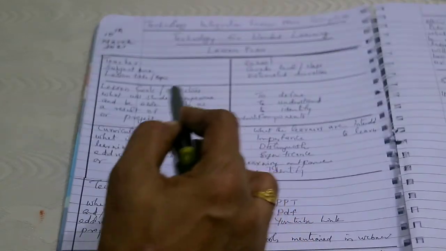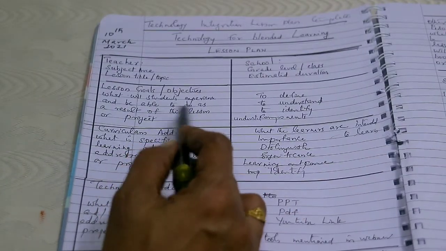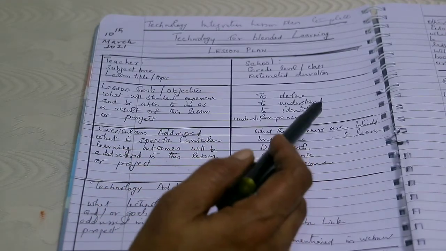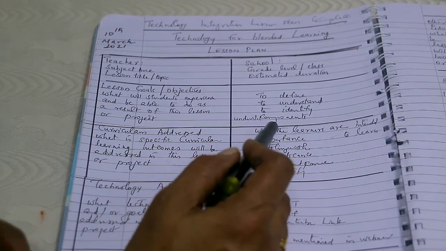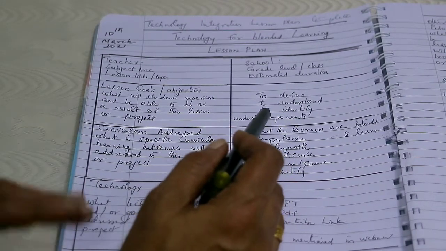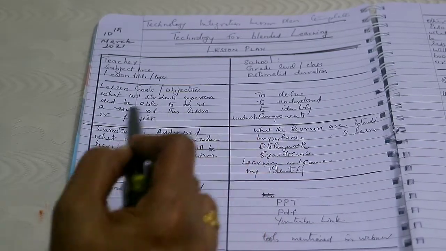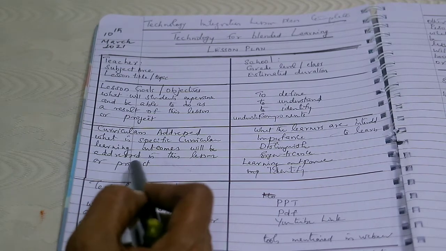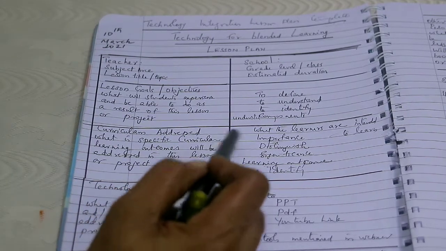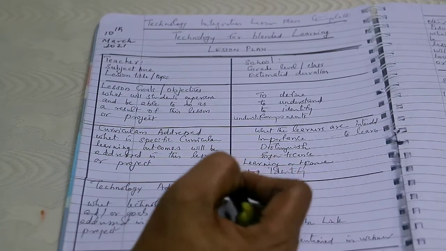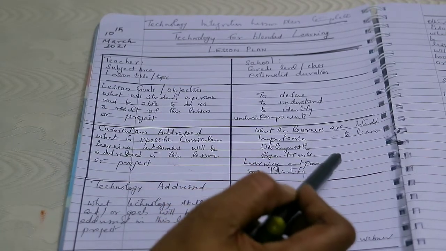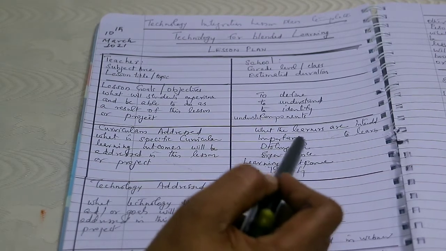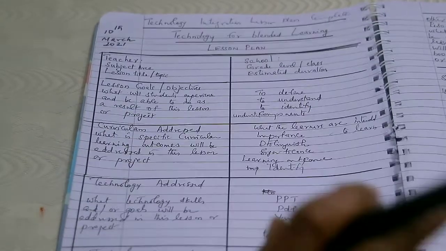lesson goals and objectives: what will students experience and be able to do as a result of the lesson or project. That is to understand the components, what they are learning; that way comes the lesson objective. Then curriculum addressed: what specific curriculum learning outcomes will be addressed in the lesson or project. That also is what the learners are intended to learn from this lesson. They may understand the importance of the topic, or distinguish the topic, or the significance of the topic, like that. This part is well known to you.